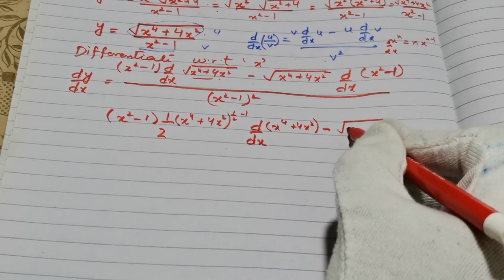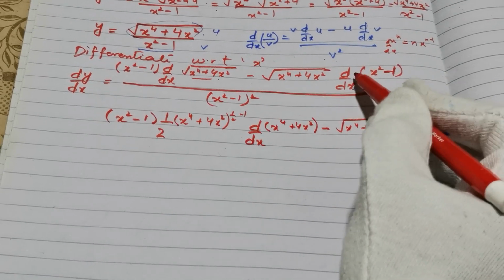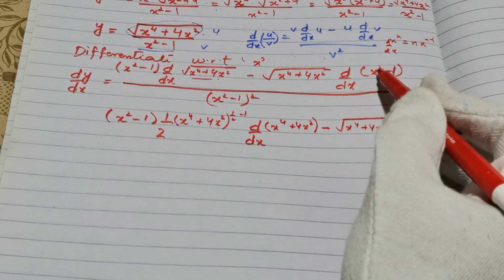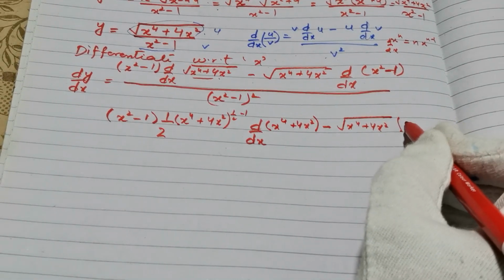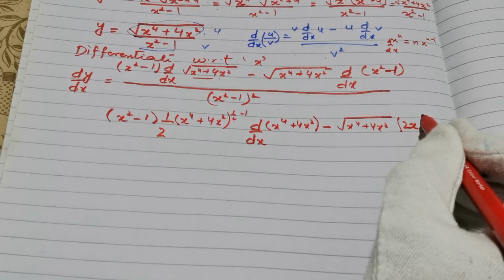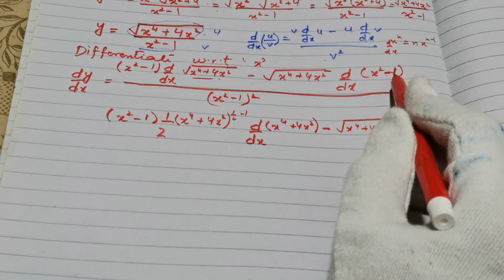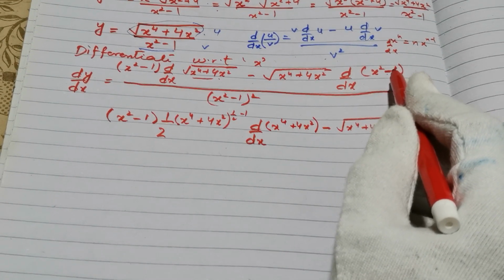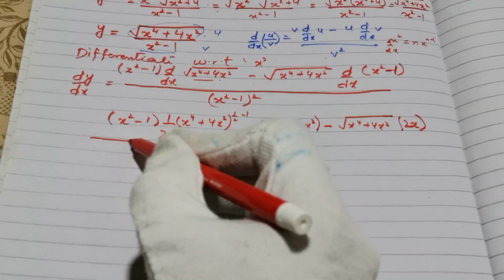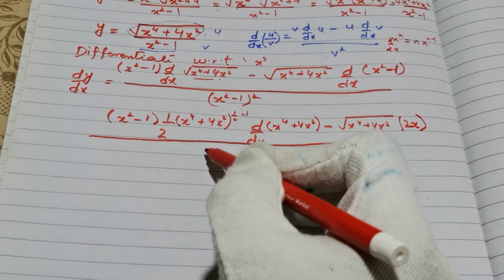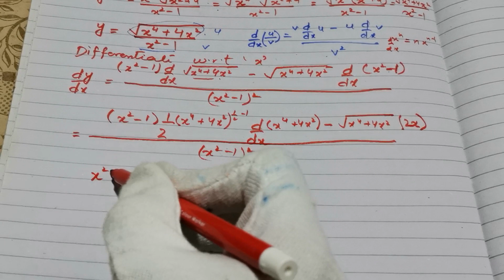Now minus under root x4 plus 4x square as it is. Now we will take derivative of this term. Derivative of x square is, according to power rule, n is 2, x is simple, n minus 1, 2 minus 1 is 1, so we don't need to write it here. And derivative of minus 1 is 0. Derivative of any constant is 0, so there is no need to write 0. X square minus 1 whole square as it is.